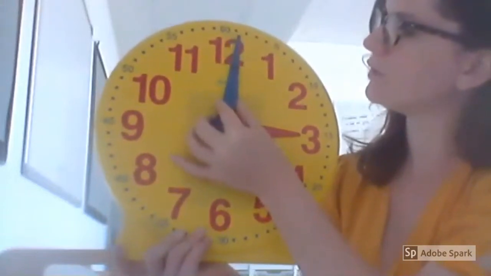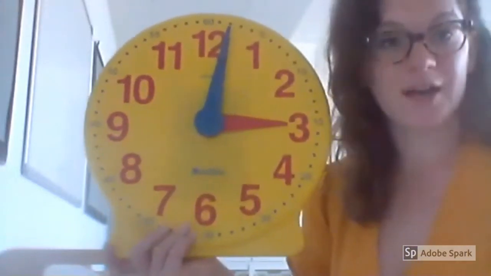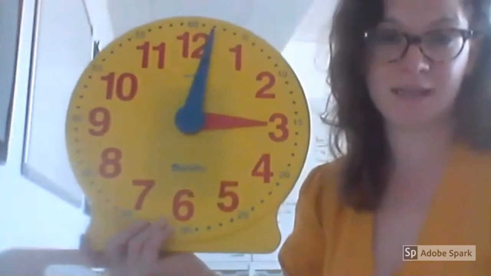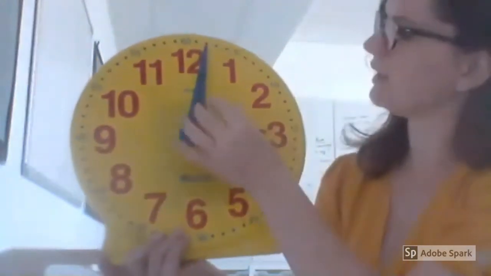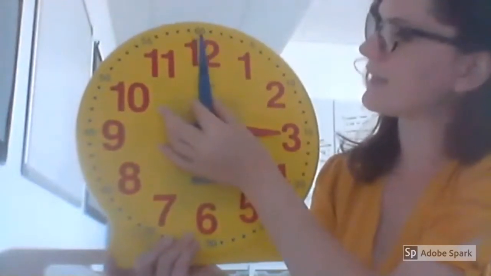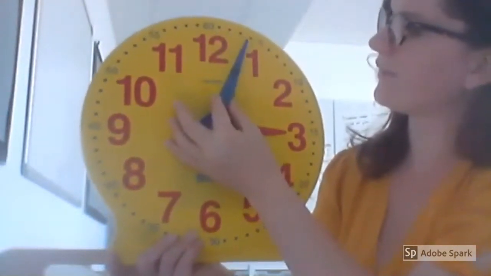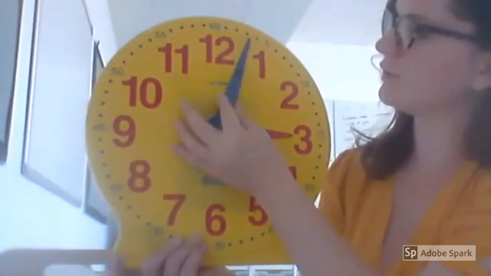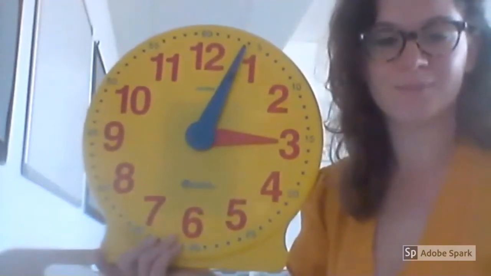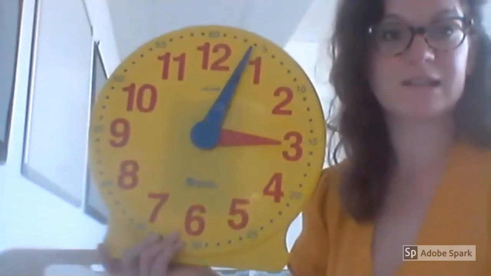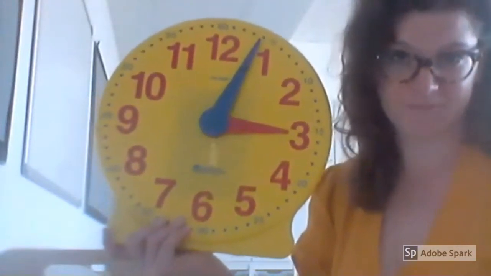I've moved 2 dots, so now it is 2 minutes past 3. If I move my minute hand 4 dots, what time is it? It is 4 minutes past 3.